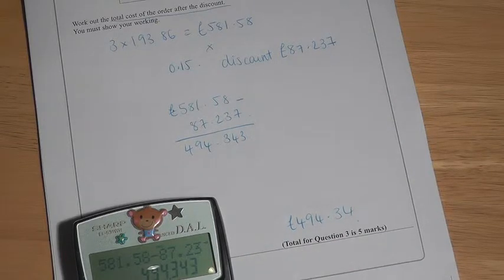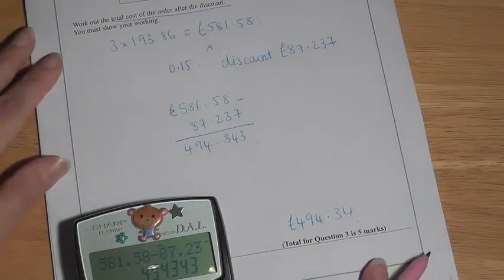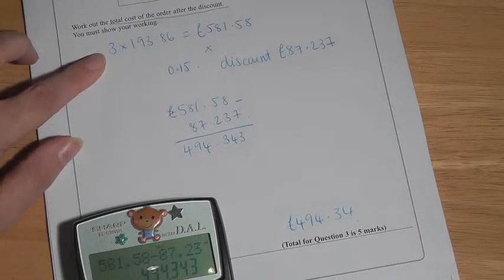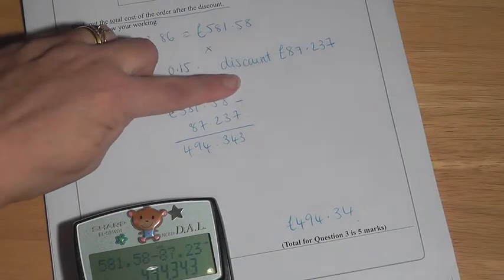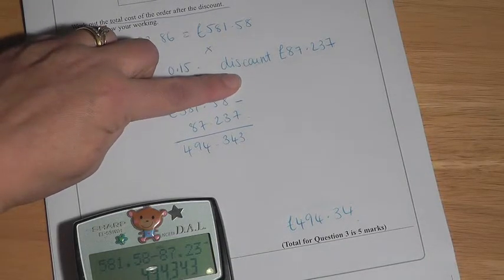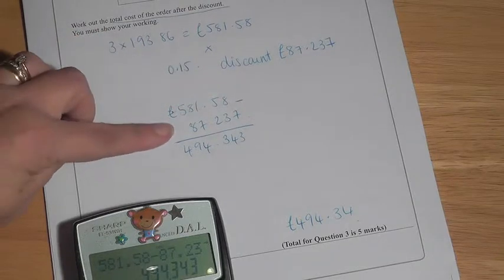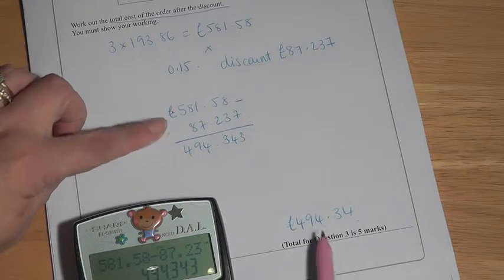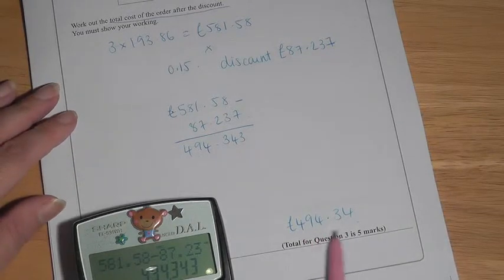Your marks on this question come from finding the total cost of the order, which was up here, being able to calculate the discount, and that's even if you actually calculate it wrong. You need to be able to show a subtraction, and you need to be able to give your final answer in units.